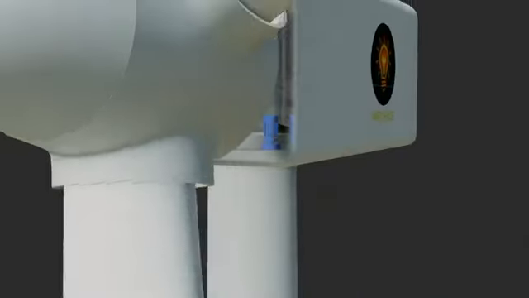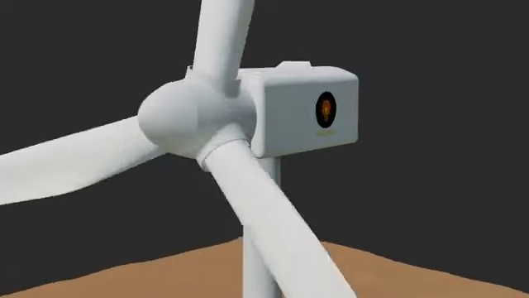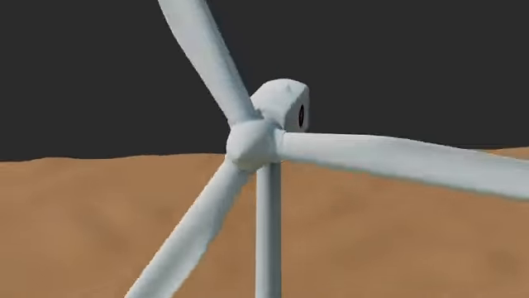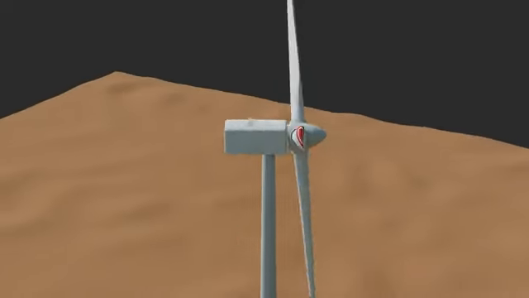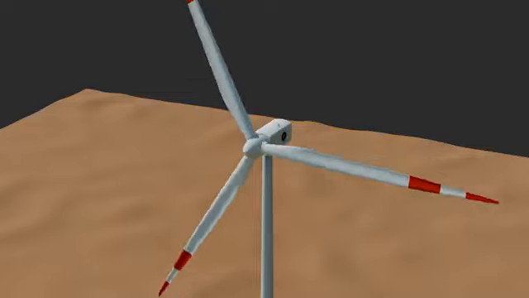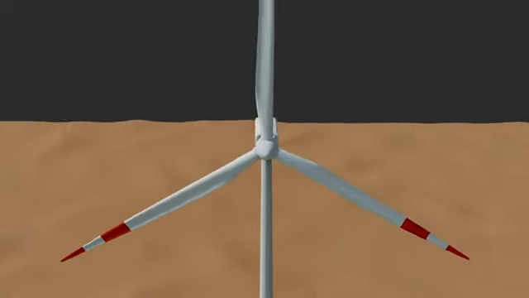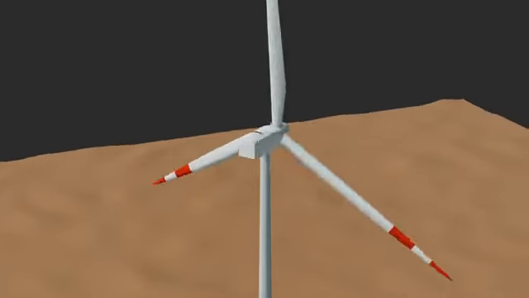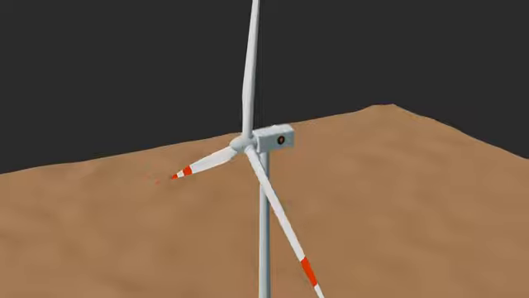Sometimes, due to changing wind directions, the nacelle completes full rotations to stay aligned with the wind. When 2 rotations are completed, wires from the nacelle to the tower bottom can get tangled. When this happens, the entire turbine shuts down, and the yaw system rotates the nacelle back to its original position.